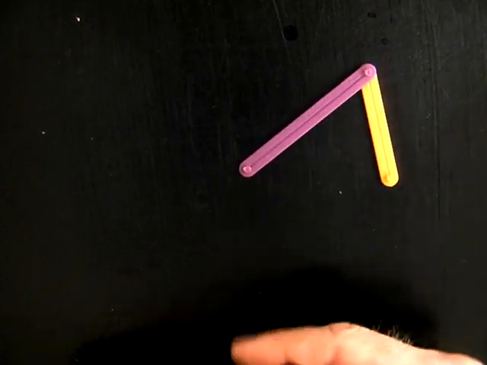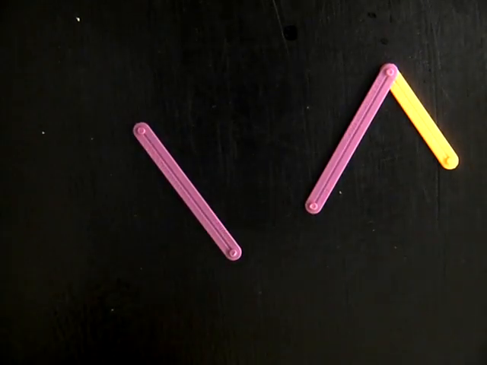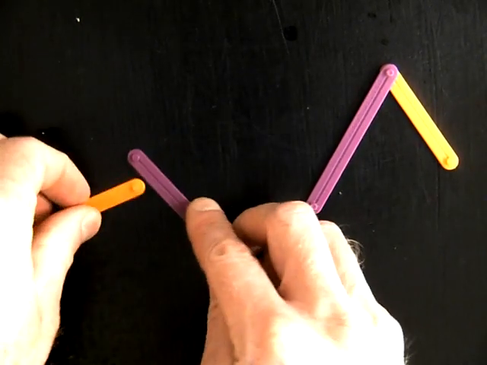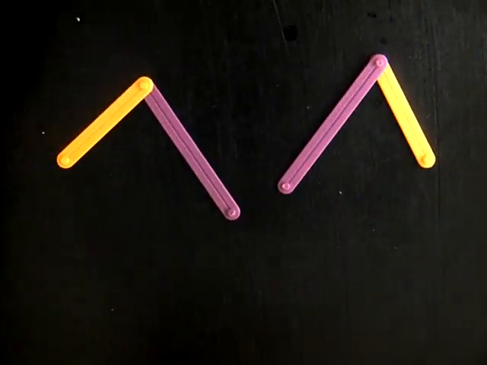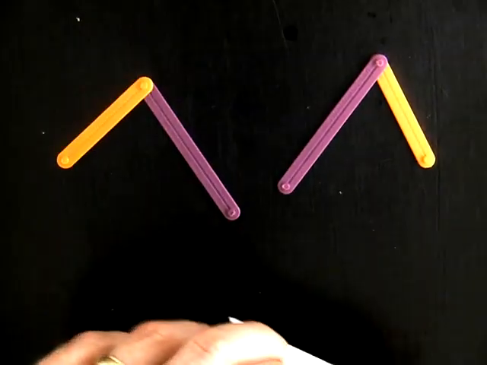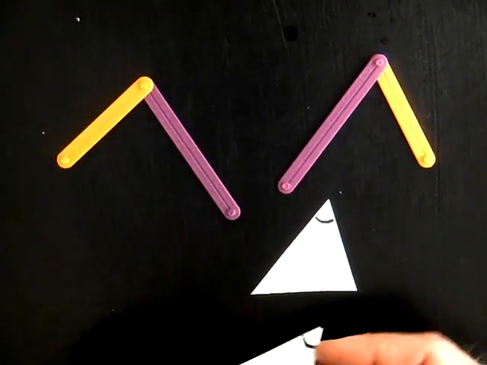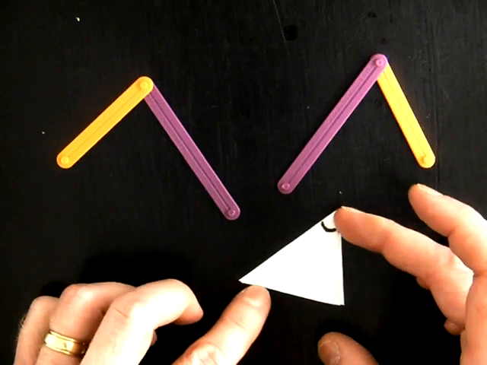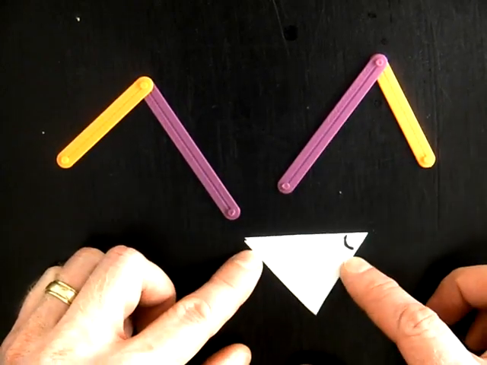If I have a pair of sides, and I'm going to make an angle out of them, or with them, these two angles are exactly the same. Okay, try to demonstrate that.